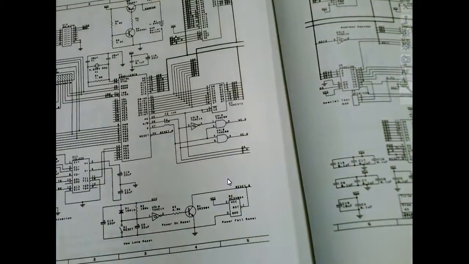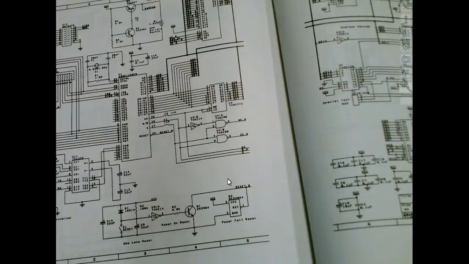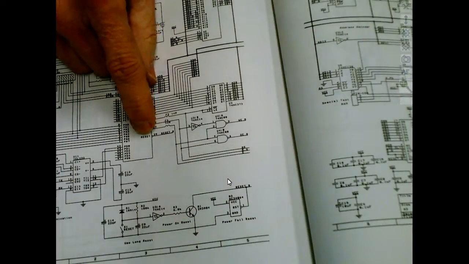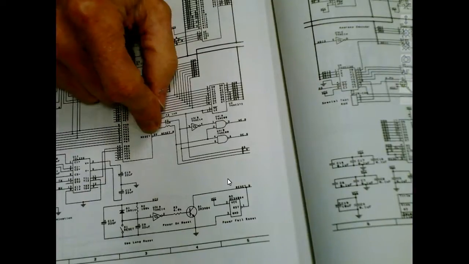Well, when we turn computers on, somehow we have to tell them to go into read-only memory and start running programs. So one of the pins on the control bus, here's this processor right here, is one called reset. And see, it's got a little bubble on it.